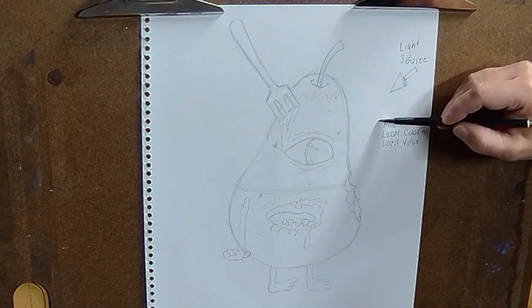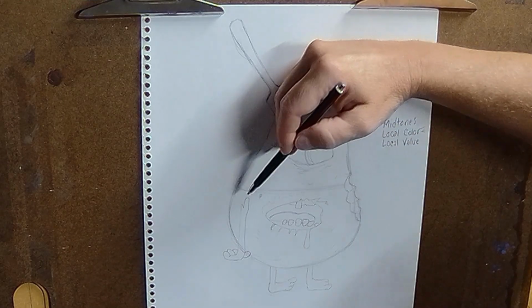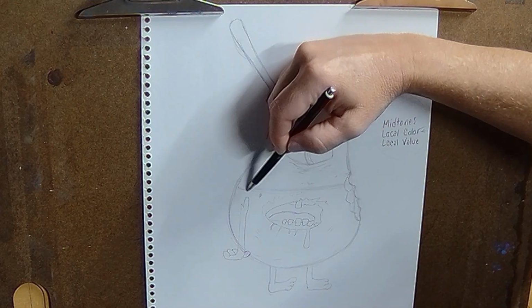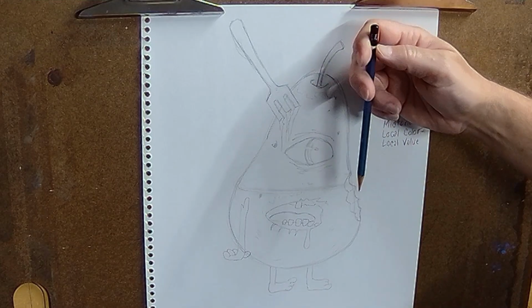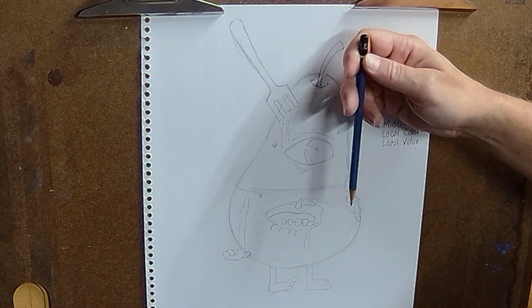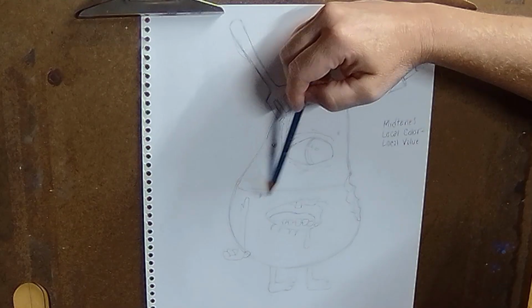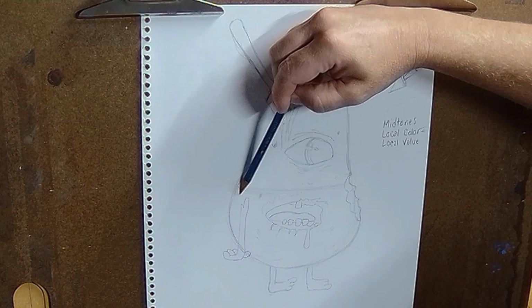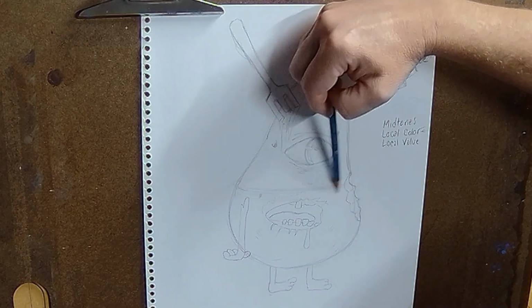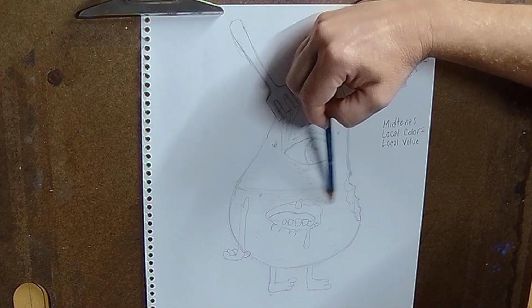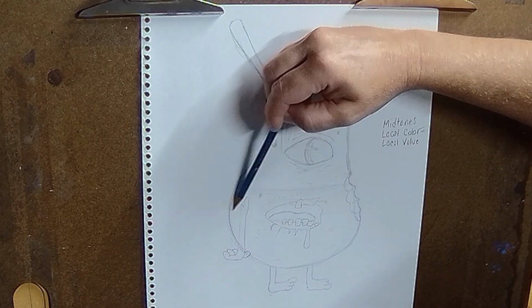and we want to create a local value. This is where having something a little bit lighter value-wise in graphite can be very helpful. I would probably start with a 2H and using the natural curve of my hand, filling in on the surface.